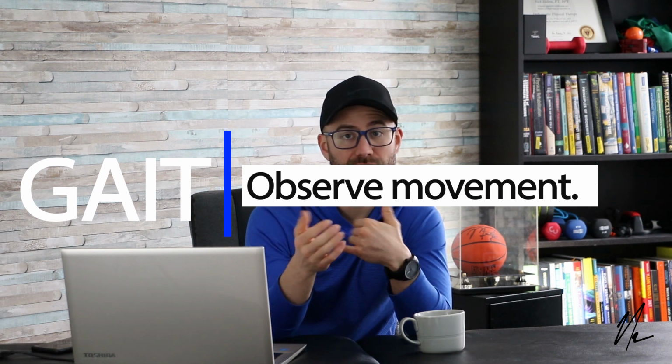Are they apprehensive to push off onto their toes? Do they self-limit upper back rotation as they're walking? Are they fearful to turn? How quickly can they walk? Are there any balance deficits? As they are moving around, do they seem steady on their feet? These are all just little things that I try to look for within the gait assessment.